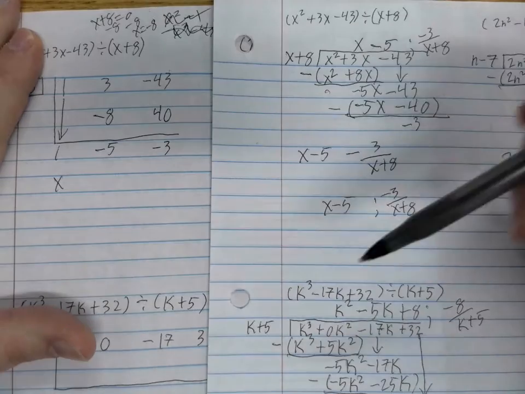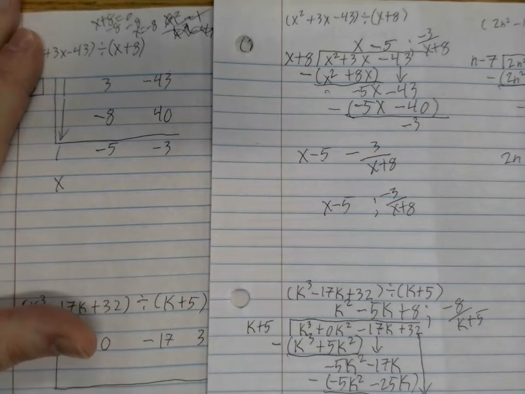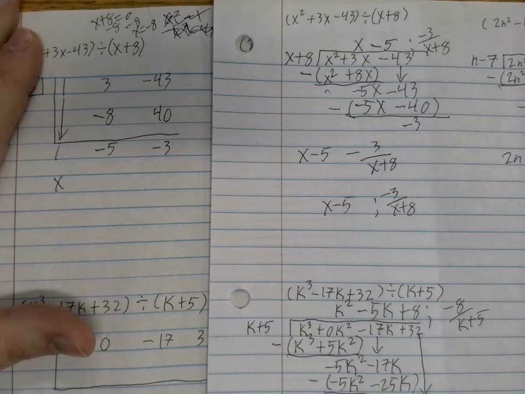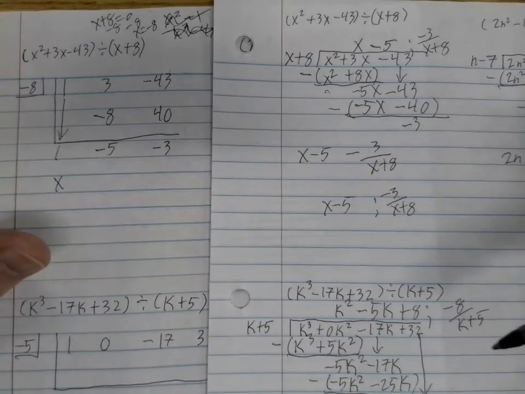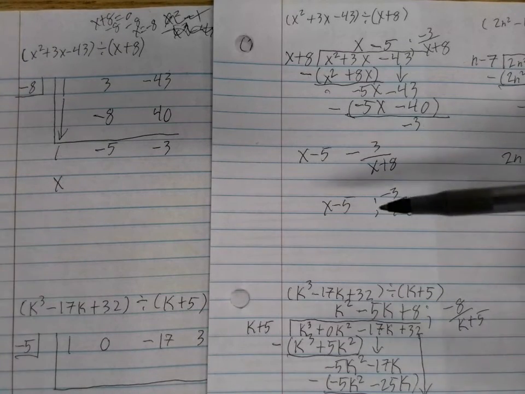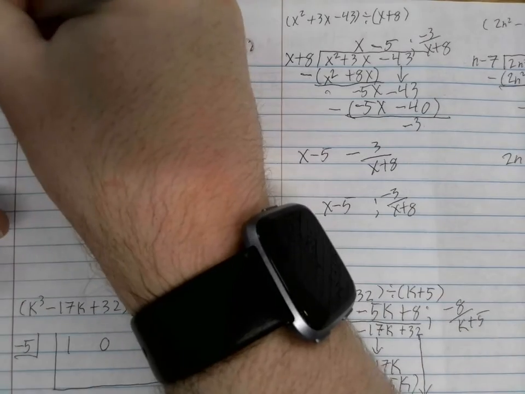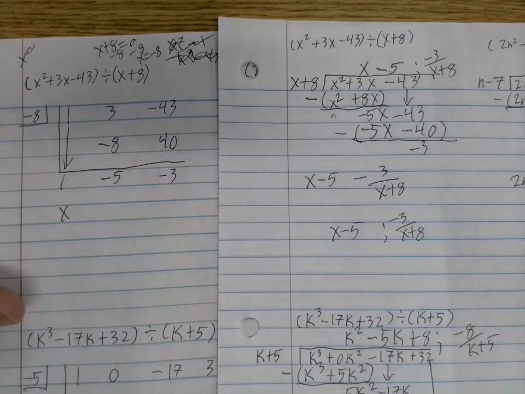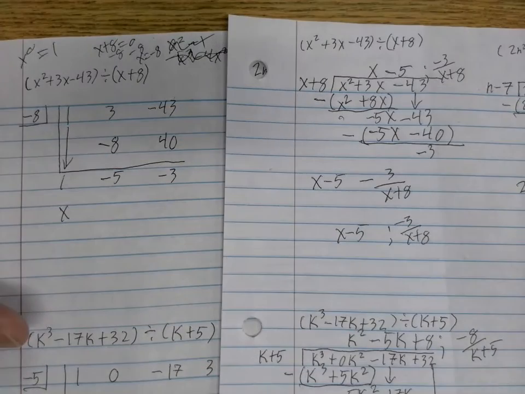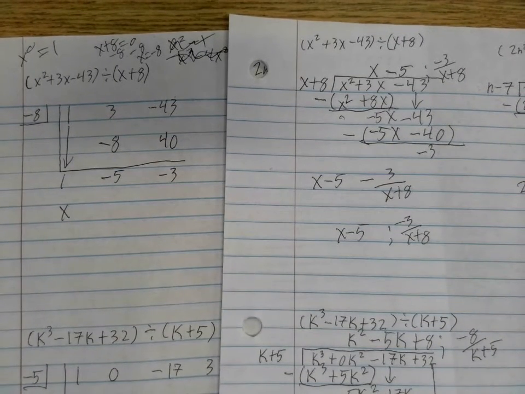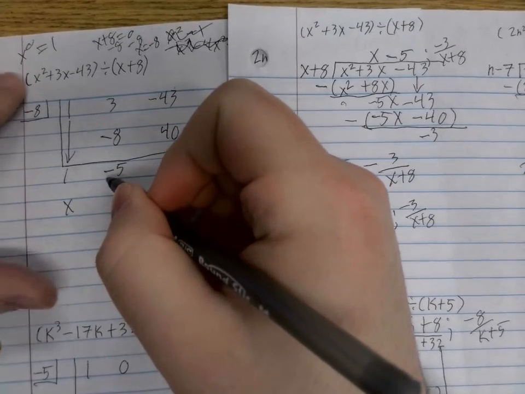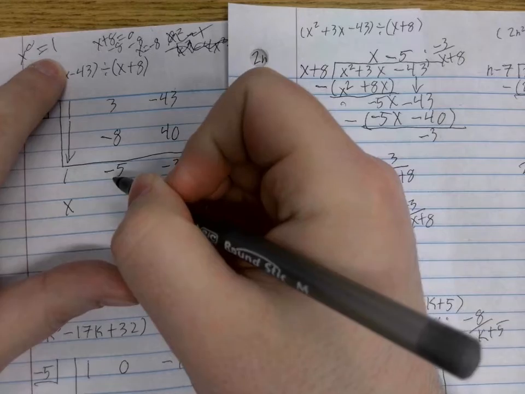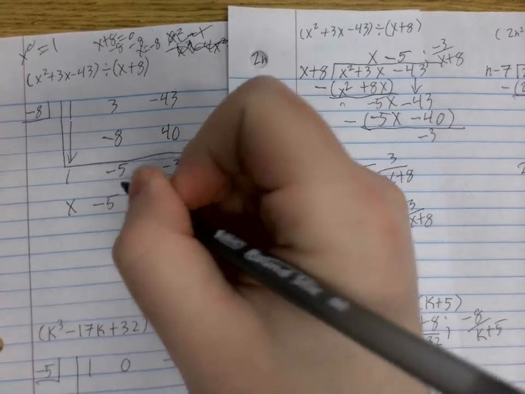The next one gets the next lowest exponent. Now, since we started with 2, we went to 1, the next number down is 0. So what happens when you have a variable to a 0 power? Like x to the 0? Well, x to the 0 becomes 1. So essentially what I'm saying here is we take negative 5 and multiply it by x to the 0, which is 1. Or in other words, negative 5 times 1, which is negative 5.